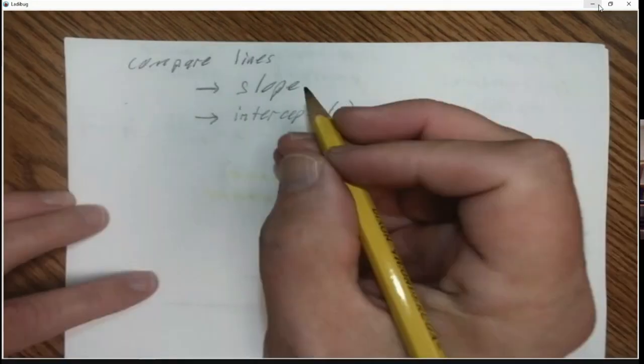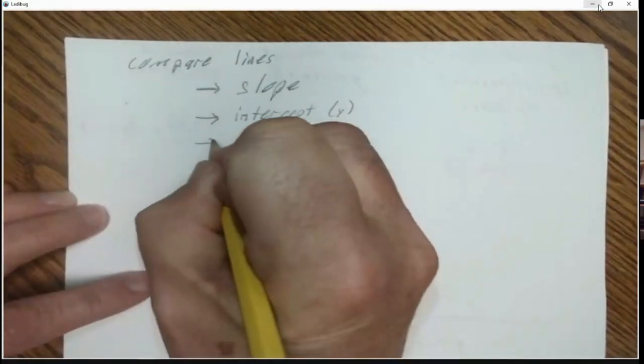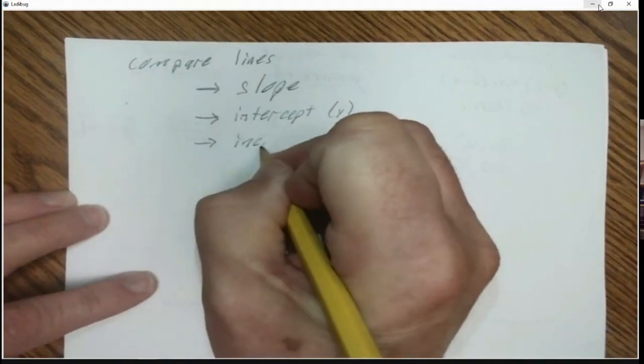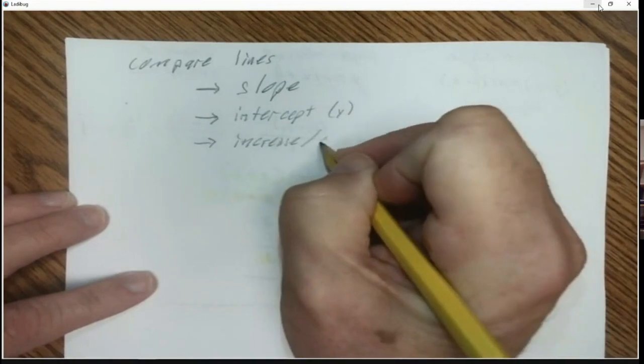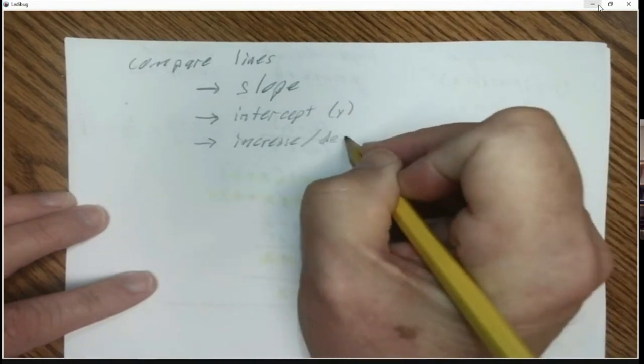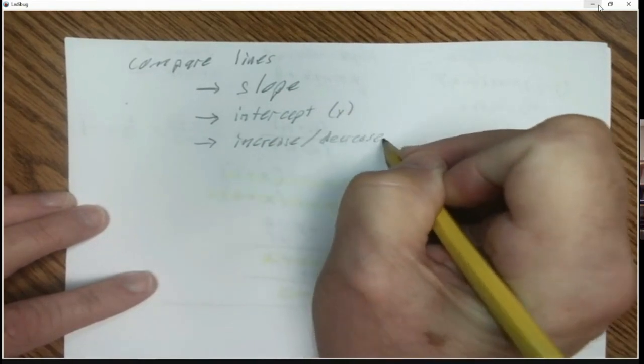So we can say which one has a higher or which one has a lower, or they have the same y-intercept. And then the other thing we can compare is whether it is increasing or decreasing. We can say, well, this line increases, this one decreases. Those are the 3 primary things we would look to compare. So if you're asked to compare things and they're lines, look for those 3 things for your comparison.